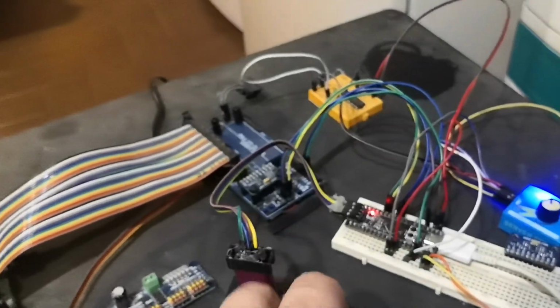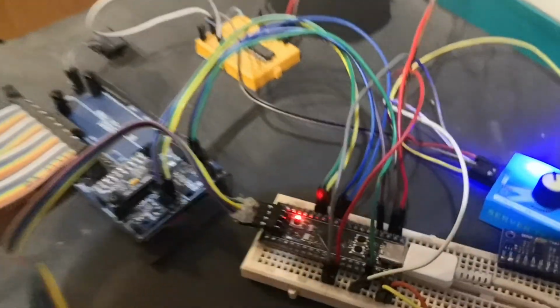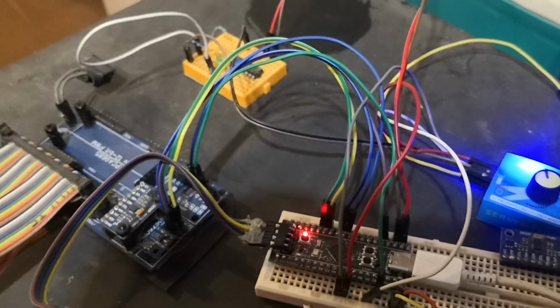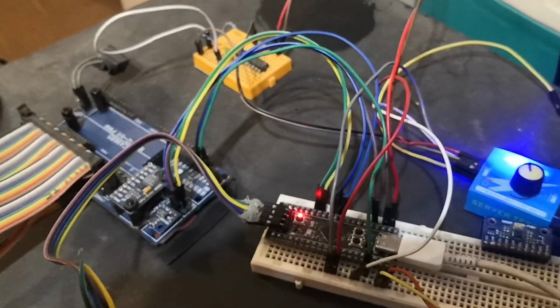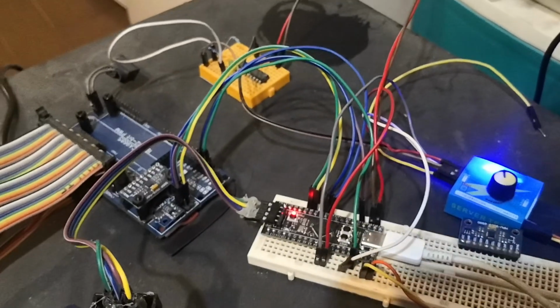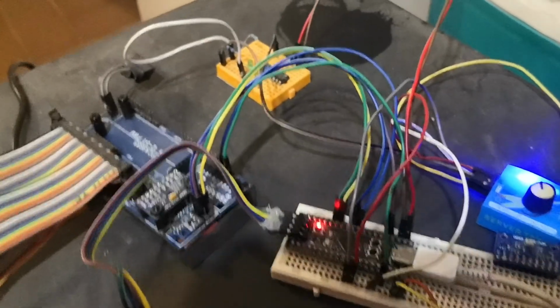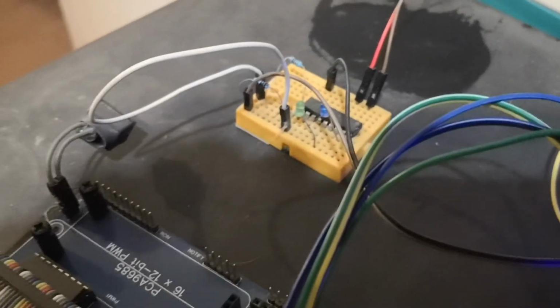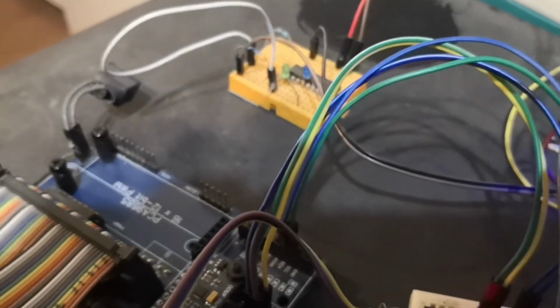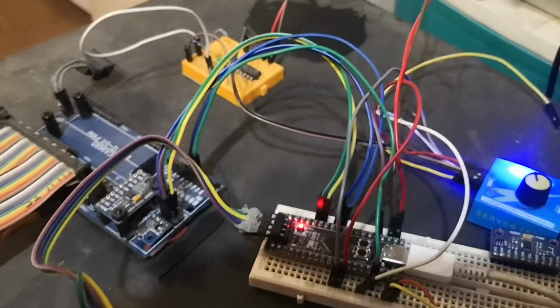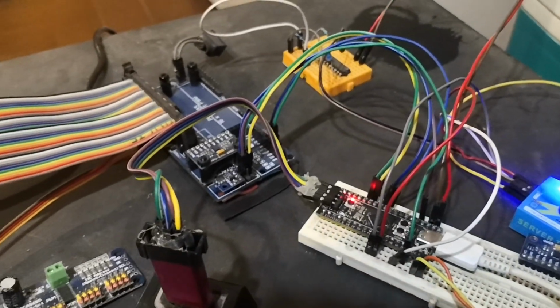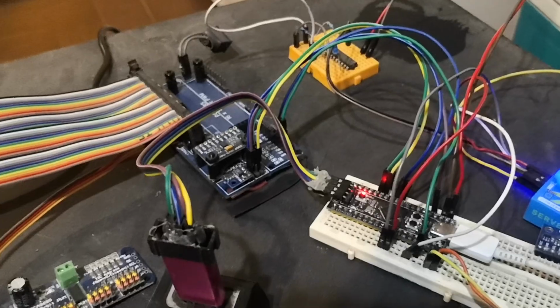Here it is, the STM32F411, and this is just two LEDs to simulate the motor. It will glow when there is a PWM output signal, and this is to simulate the RC-in signal.